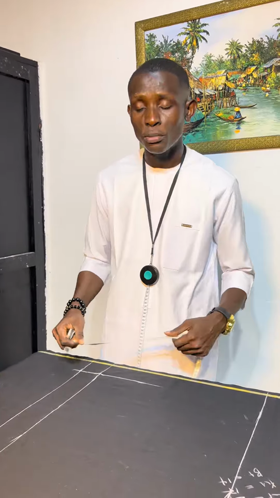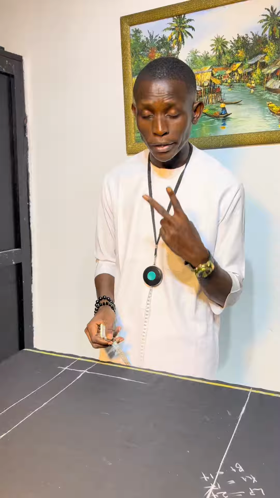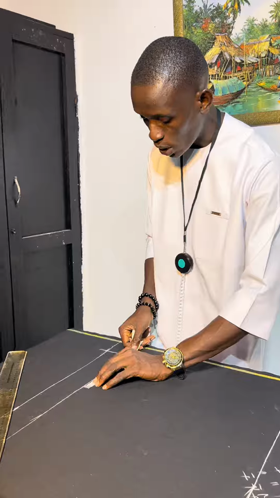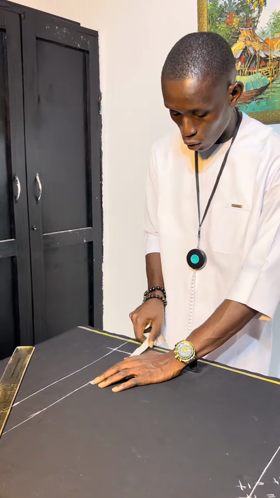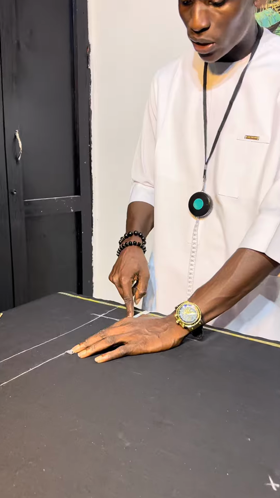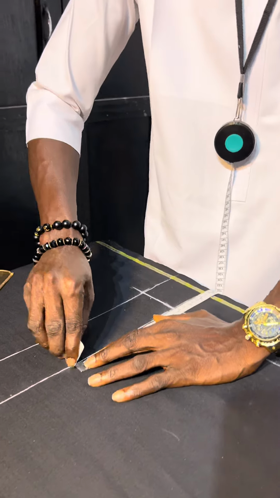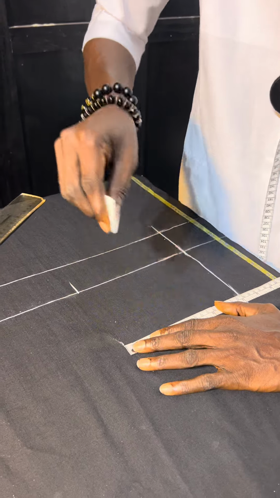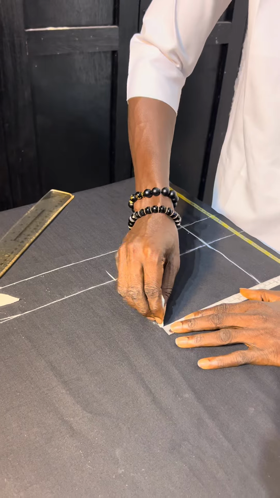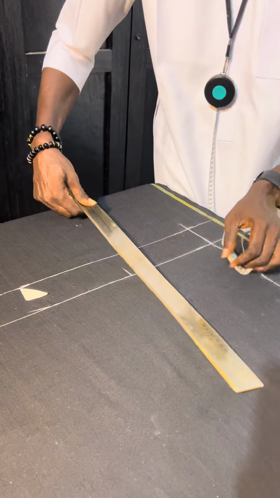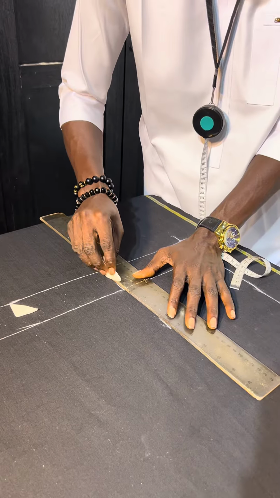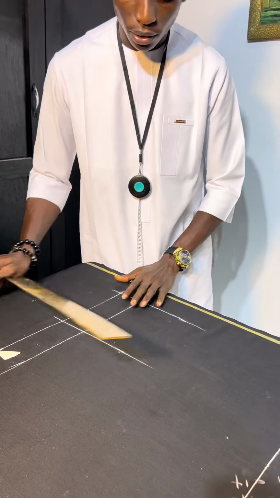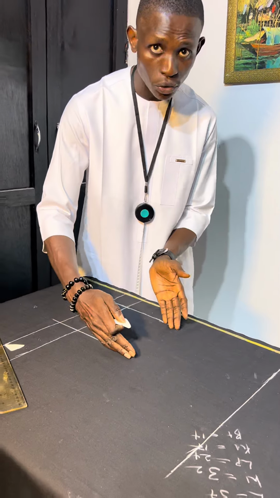Your boot measurement, you divide by 2. So our boot is 14. Boot 14 divided by 2 is 7 inches. So I'll mark 7. I'll go up a little bit and mark 7 again. Then I get my straight ruler and I join. Can you see what I'm doing? You can see that the trouser is already forming.